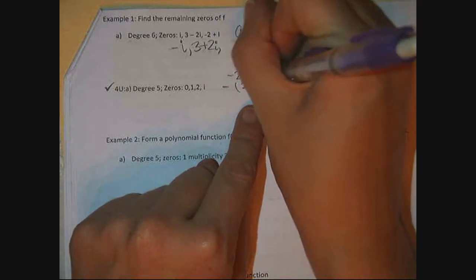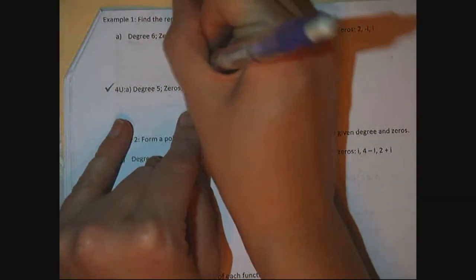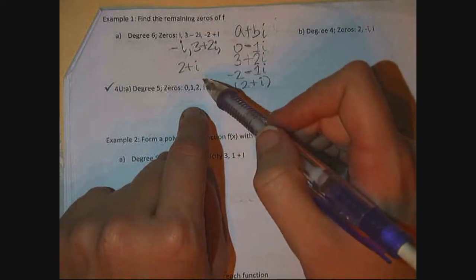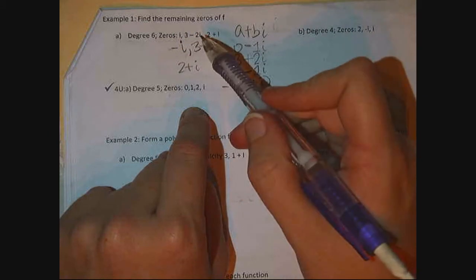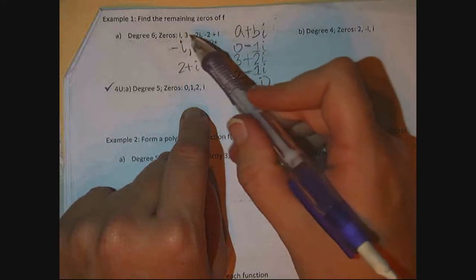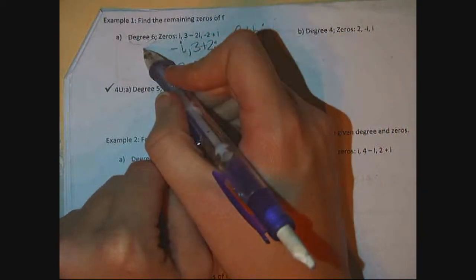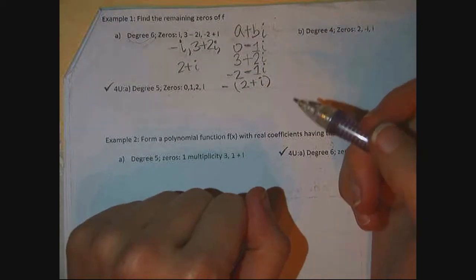So if I pull out that negative, my zero is actually just 2 minus i. I found these 3 remaining zeros by considering the conjugates of my zeros. Now I have 6 in total, which is the total number of zeros I'm looking for in my function.